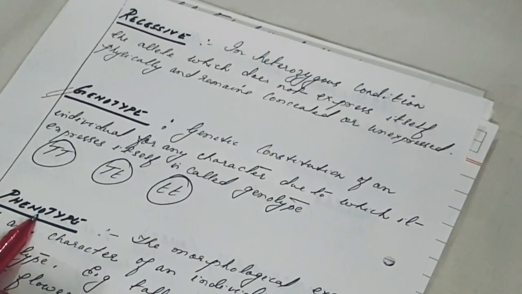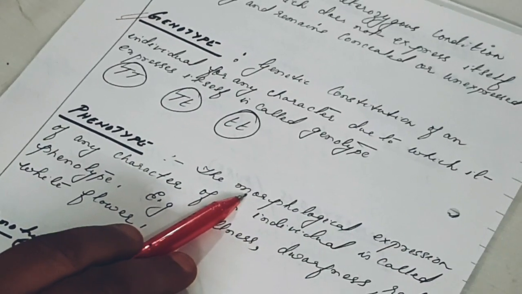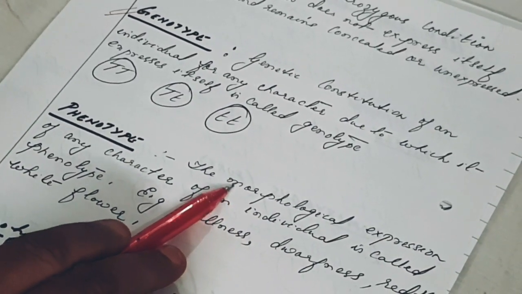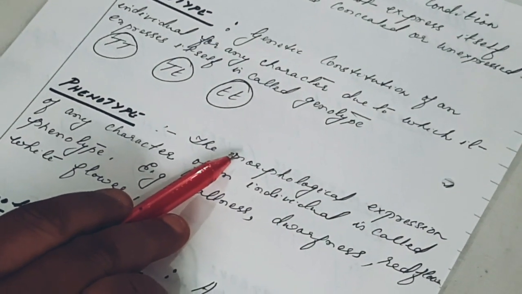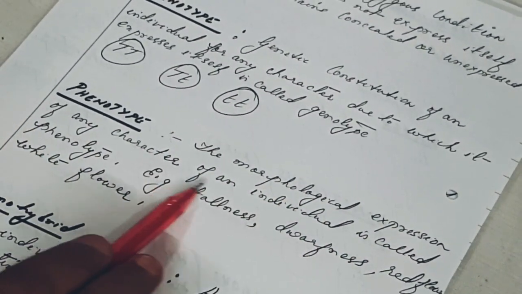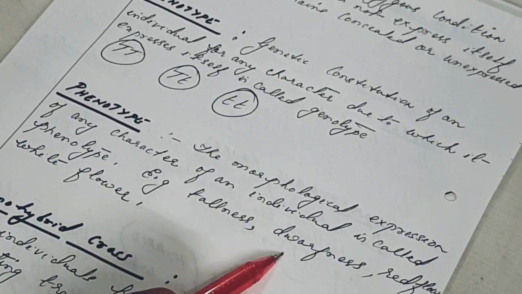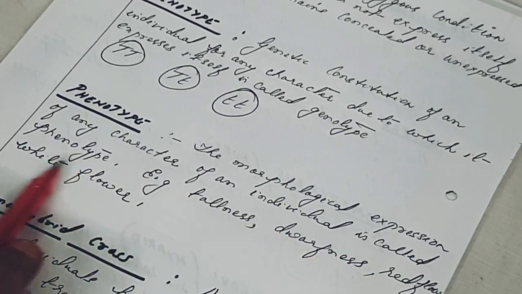Phenotype. Phenotype is the morphological expression. It means appears to be. The external appearance, or you can say the morphological expression of any character of an individual, is called phenotype. For example, tallness, dwarfness, red color flower, white color flower.